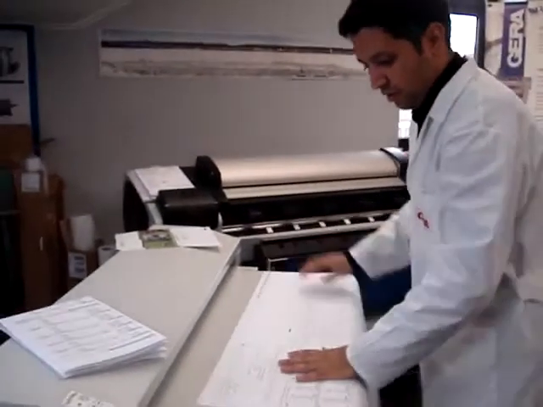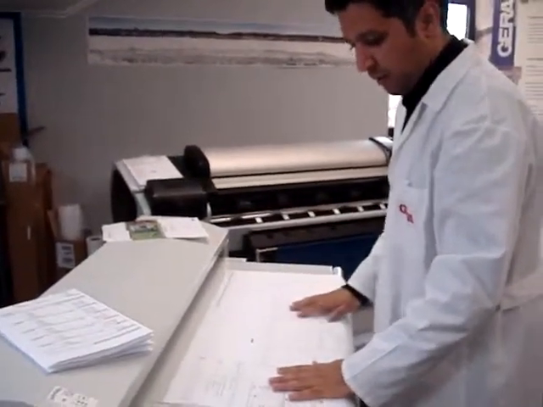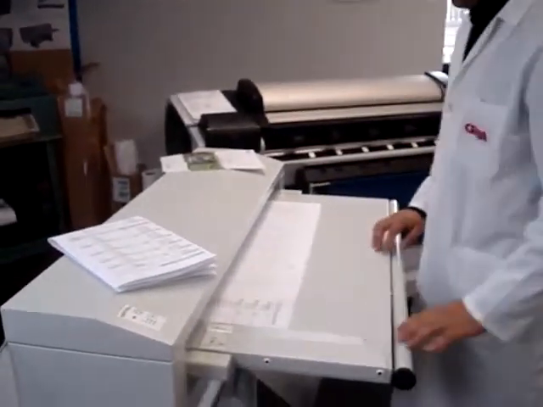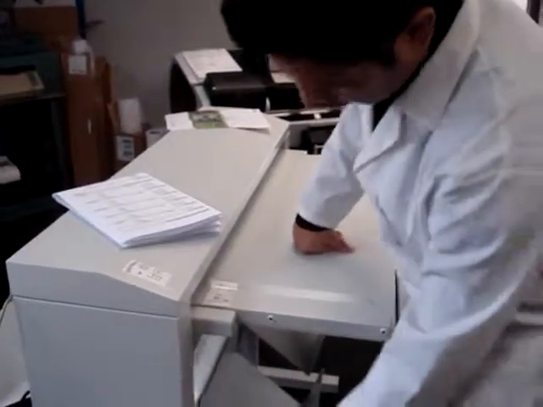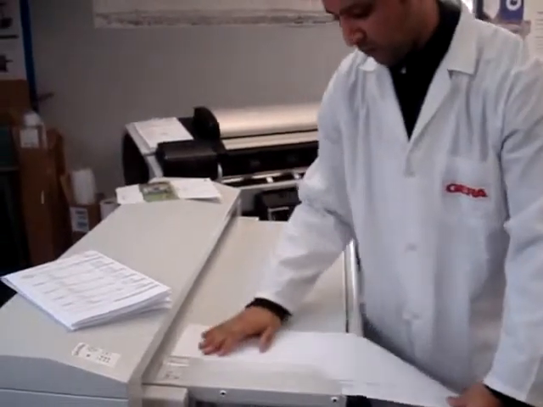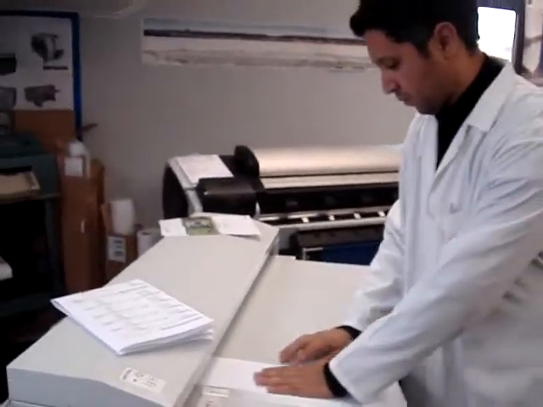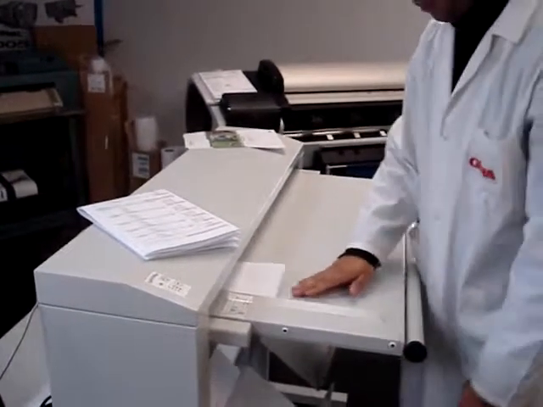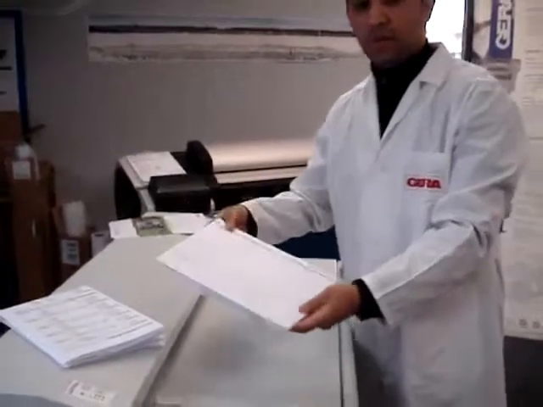One with a long page, the same folding program, 210 by 297. And here we have a short edge and a long edge A1 copy.